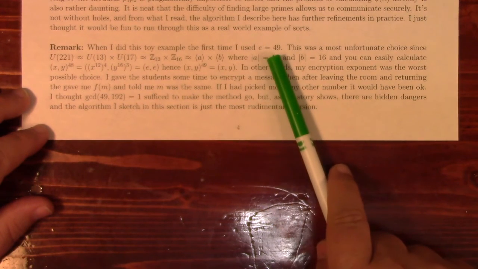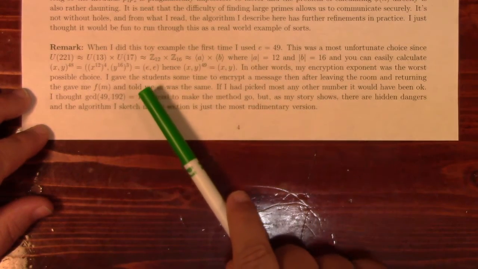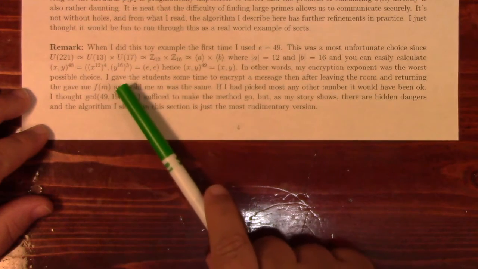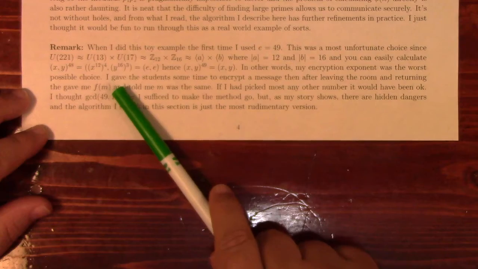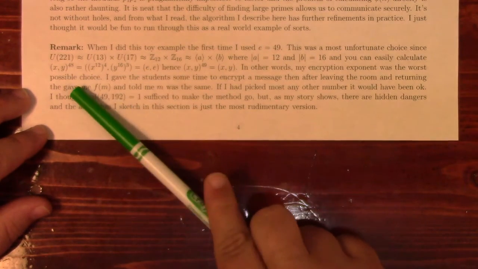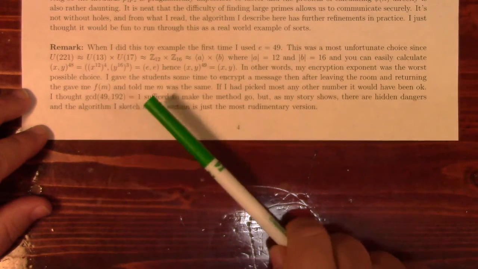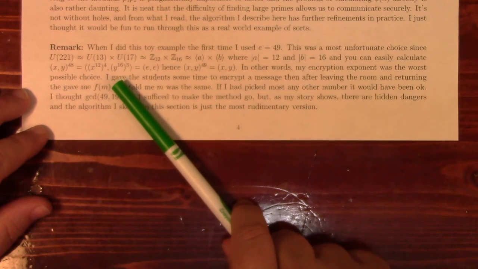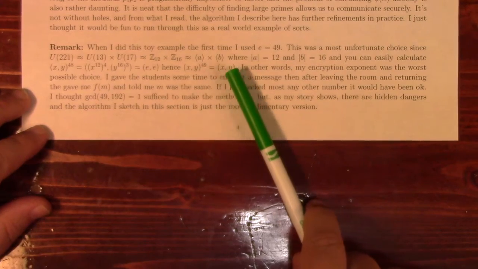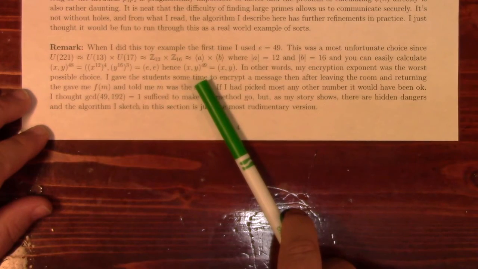And the thing is, this was a really unfortunate choice because you can calculate the group exponent of the group of units mod 221, and the group exponent is actually the least common multiple of 12 and 16, which I believe is 48. So what happens when you calculate the 49th power of something in this group of units? Anything to the 49th power is that thing again. So if you're trying to scramble a message, raising to the 49th power mod 221 is a very bad choice because it doesn't scramble at all.